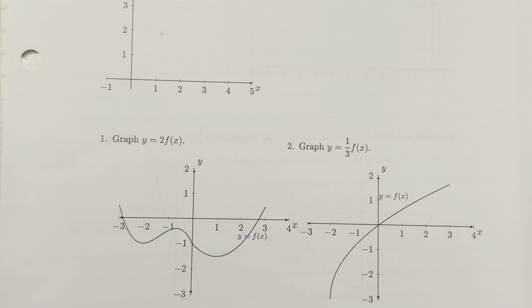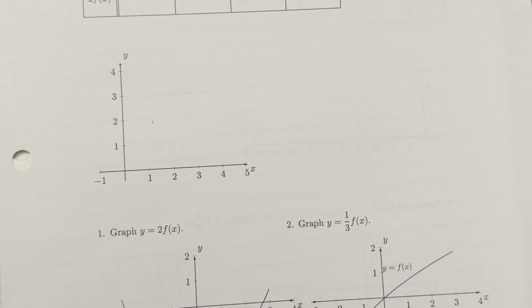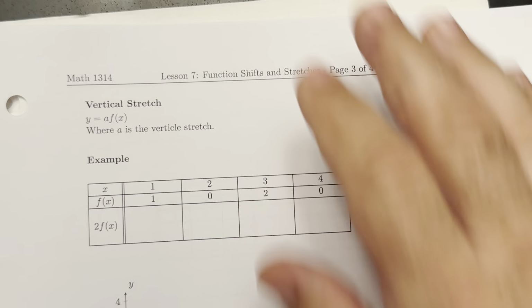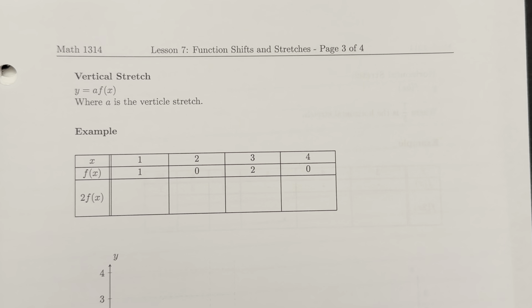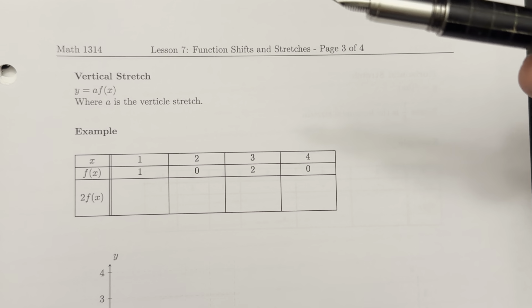Now, stretching, it's not quite as straightforward. It's not terribly difficult, but it's not as straightforward. So we have a vertical stretch here. y equals a times f of x, right? If it's on the outside, everything proceeds as normal.